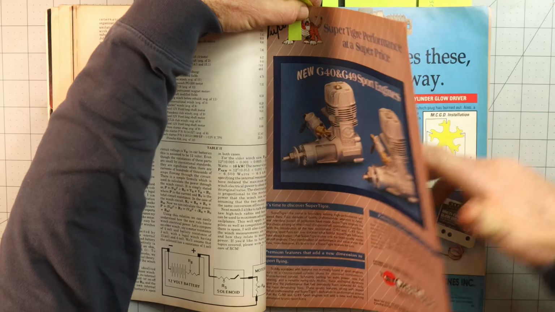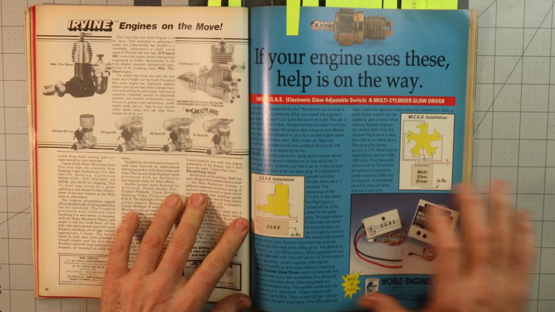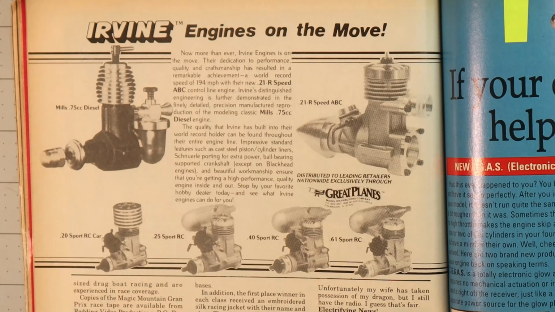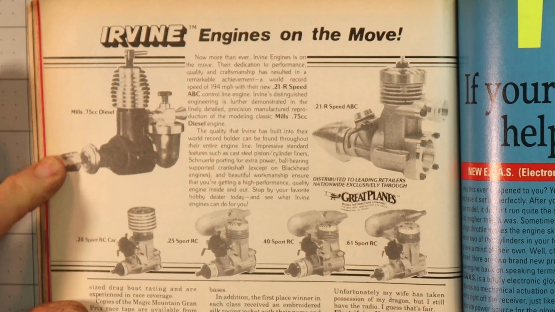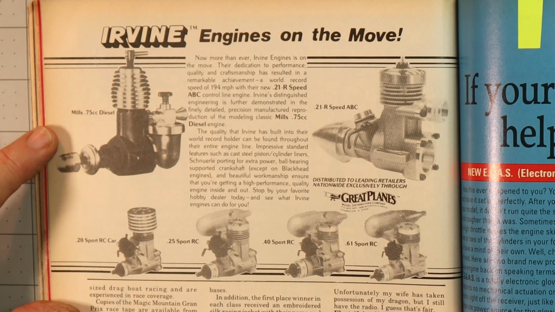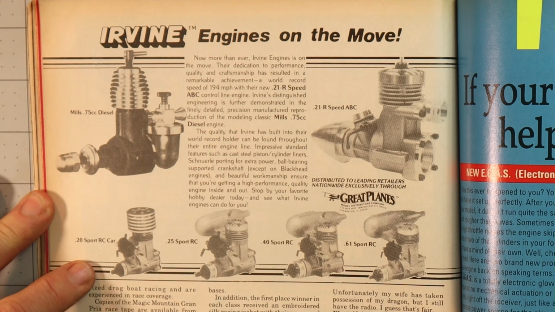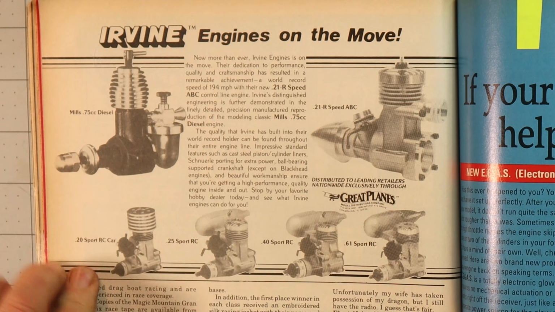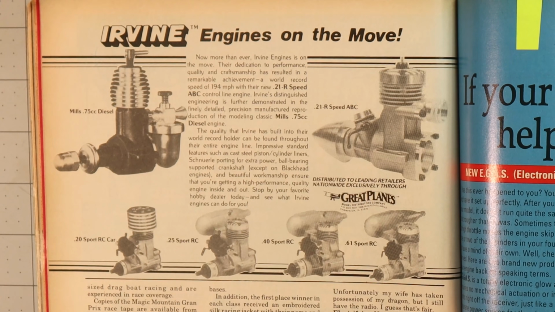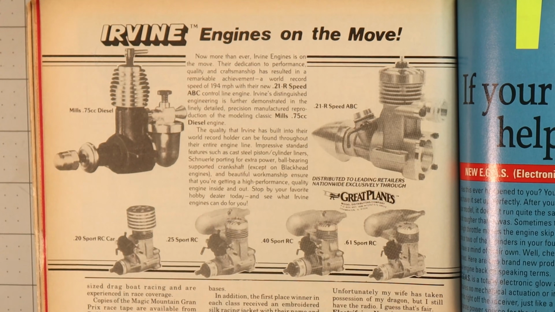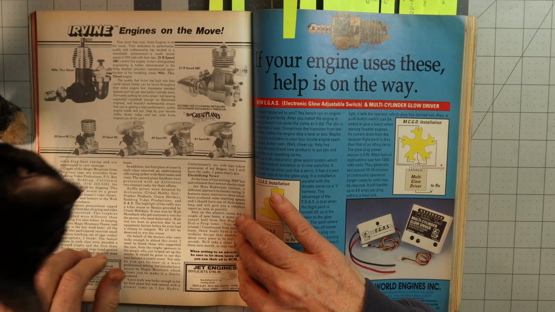Next we've got Irvine, and it looks like I'm getting a glare on this side here. So this is going to be tough. The Mills Diesel 0.75cc diesel engine. I actually had one of those too. I don't know if it was an Irvine made one, but it was the Mills. And then we've got a 20 RC engine, 40, and then the 61 Sport, and then the 21R Speed ABC engines. Again, distributed by Great Plains. I didn't realize that Irvine was ever distributed by Great Plains, but apparently it was.